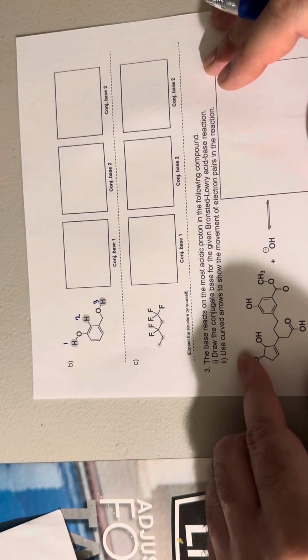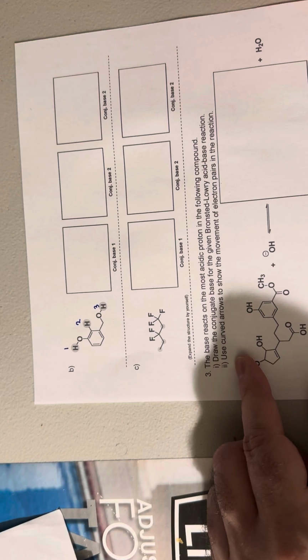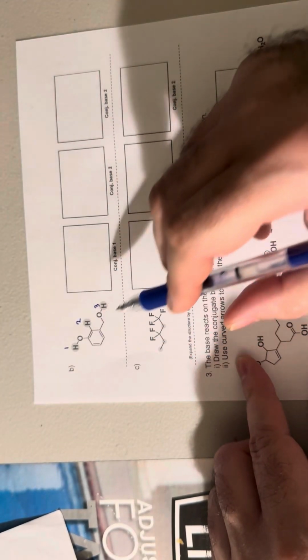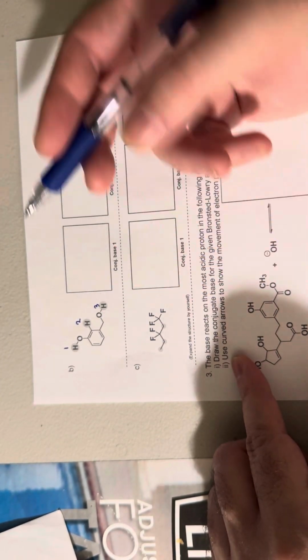Just like the former one, we need to produce different conjugate bases regarding releasing those 3 different protons from the primary compound.